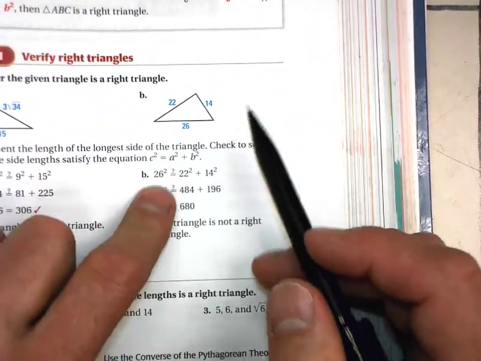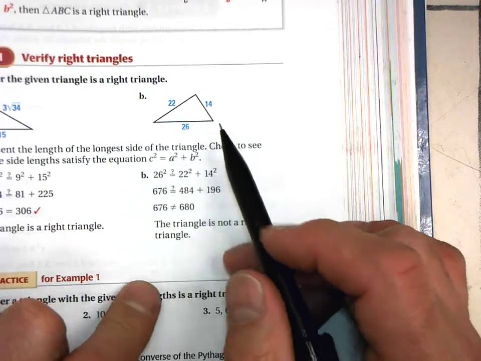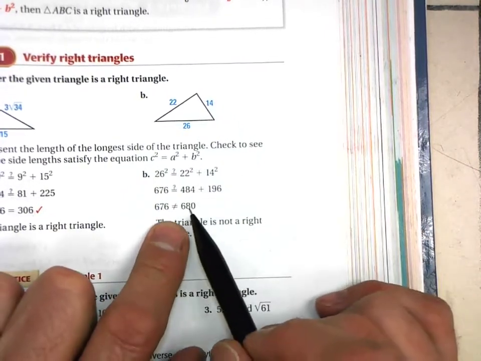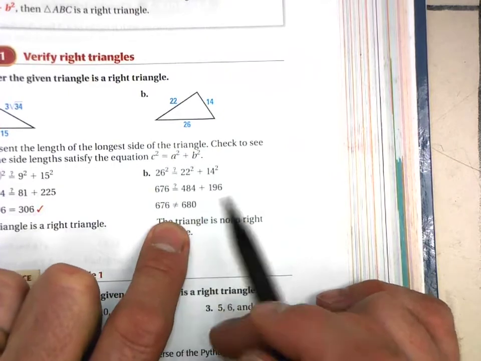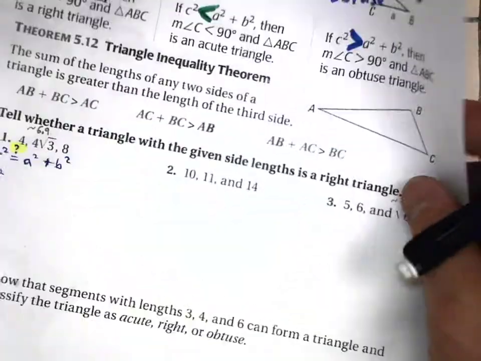So in this case, all they're asking for is whether or not it is a right triangle, and we would say no, it's not a right triangle, but we can also say that it is an acute triangle. And that's what we're asking you to do here.